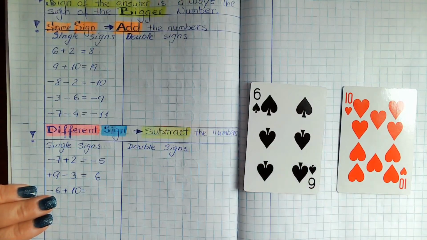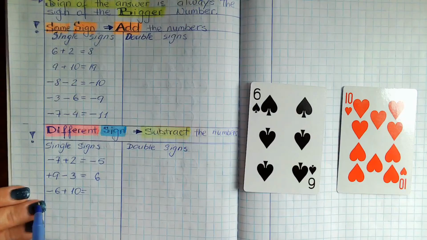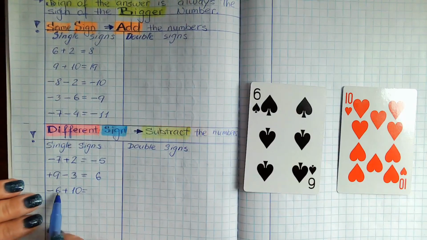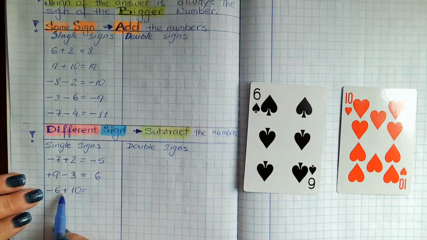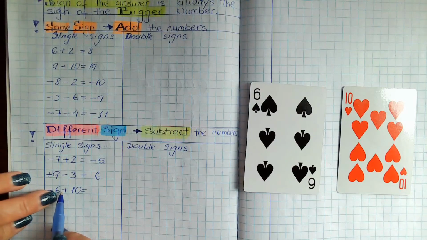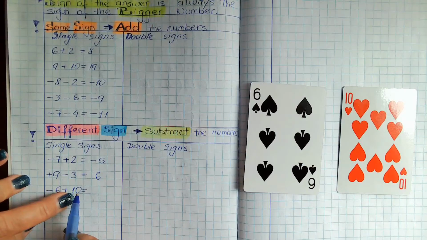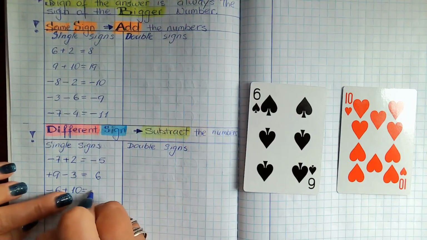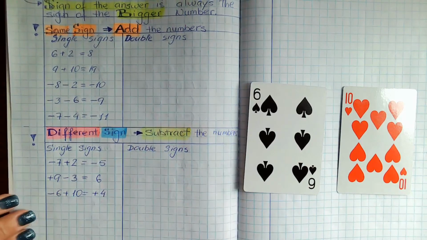So negative 6 plus 10. They're not the same kind. 6 has a minus in front. That's black. 10 has a plus in front. That's red. So these 6 negatives will cancel 6 positives. And what is going to be left is 4 positive.